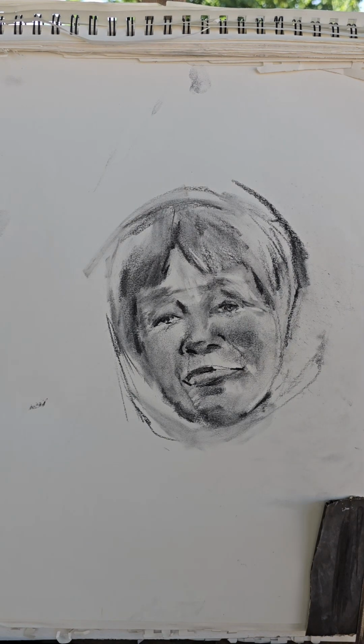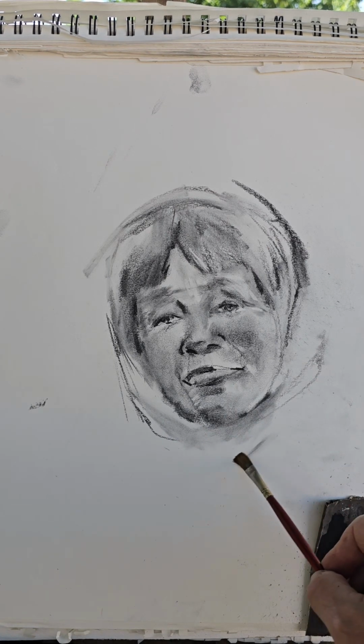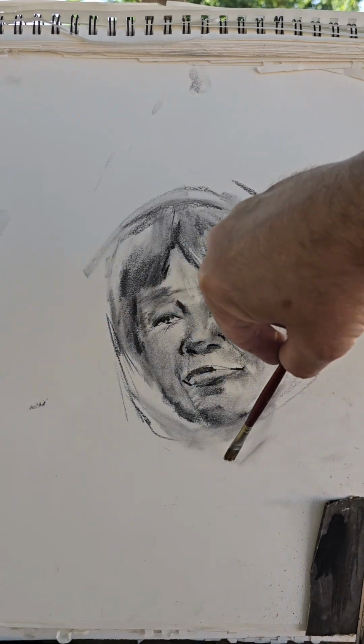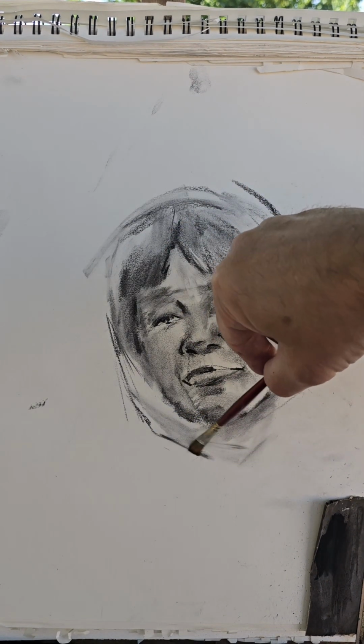And let's get some charcoal here on the sandpaper, and I can take that now with my brush and then create that soft line here, which is the veil or the scarf, if you like. It's not doing much, as you can see.